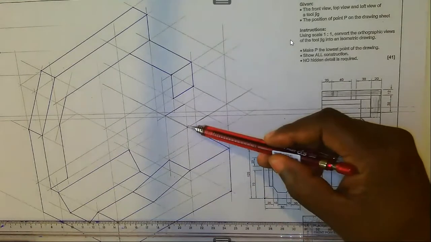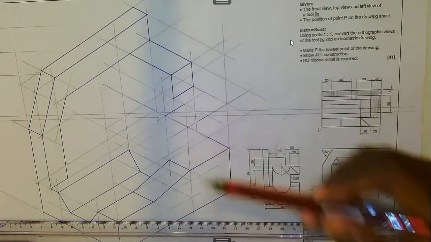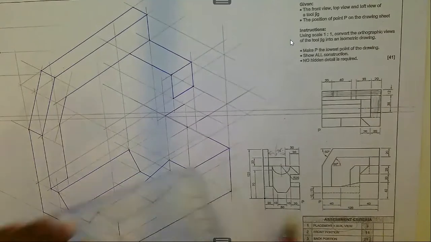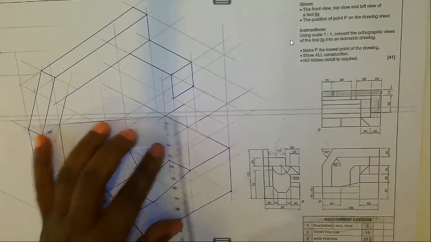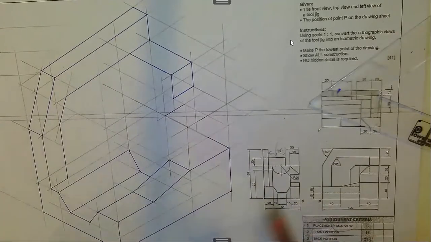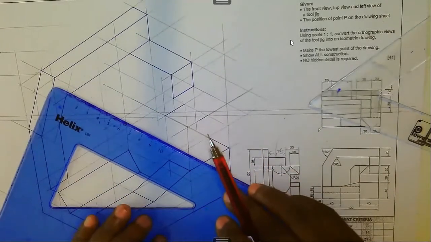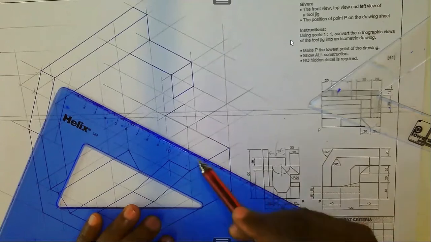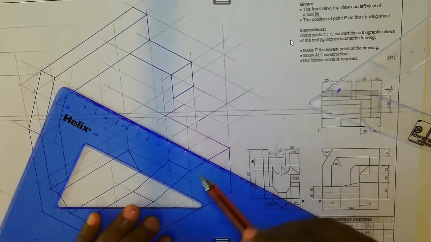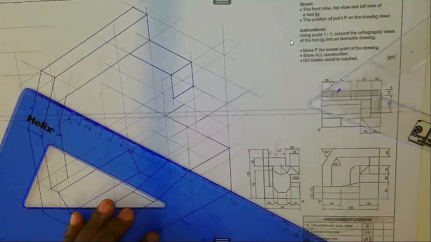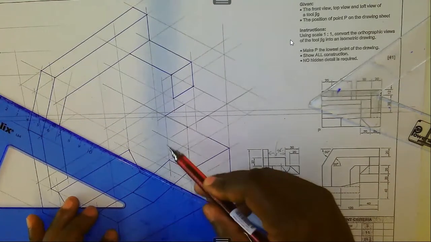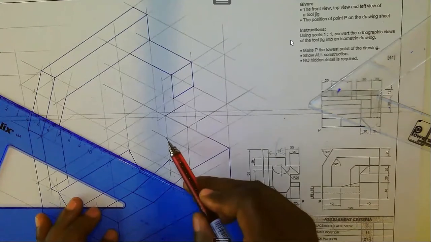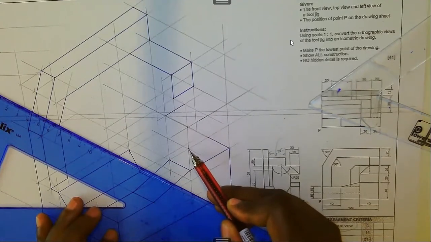Let's check the distance from here to there, whether it is 20, and it should be 20, which is exactly that, right? So if we draw a line like that, that line would automatically give us the height from here to there, which is 20.